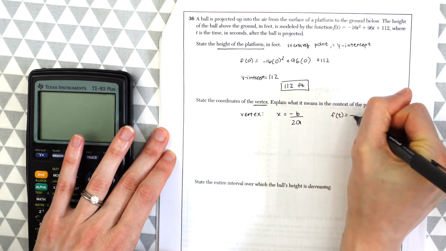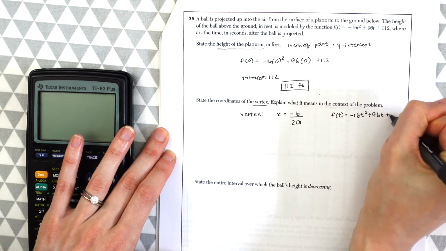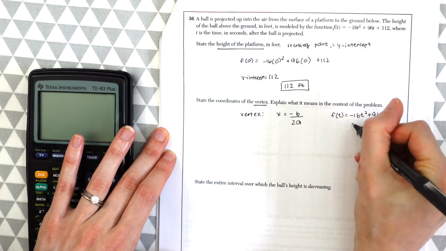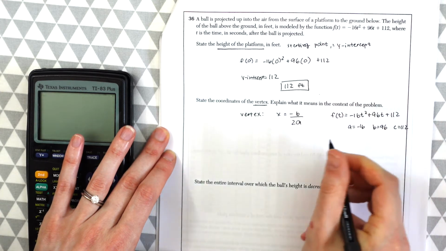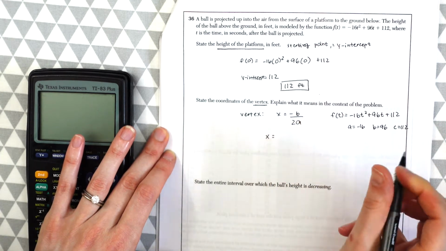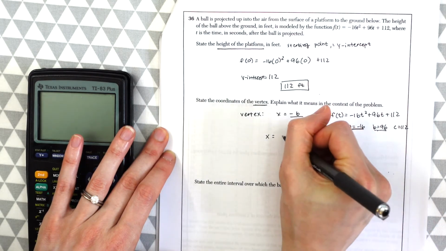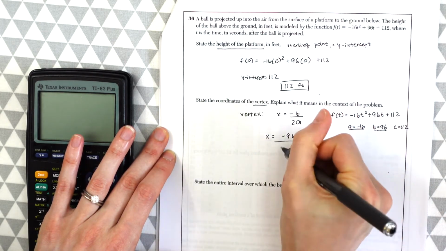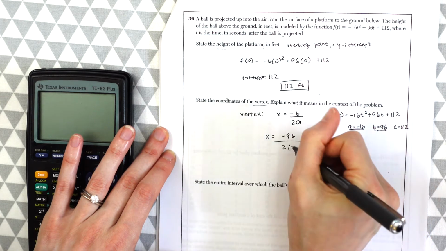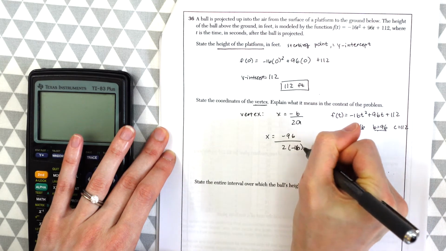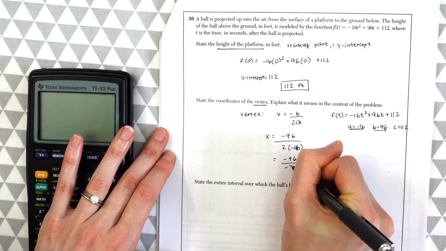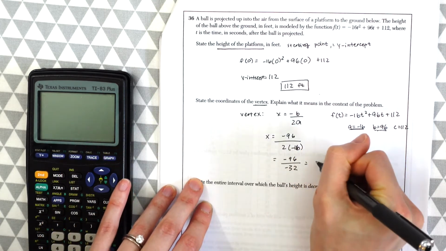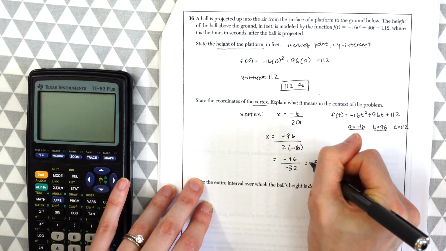We fill this in based on the quadratic equation they gave us: a equals negative 16, b equals 96, and c equals 112. Now we plug this in. X equals negative b, which is negative 96, all over 2a, so 2 times negative 16. Here we get negative 96 over negative 32, which just gives us 3.